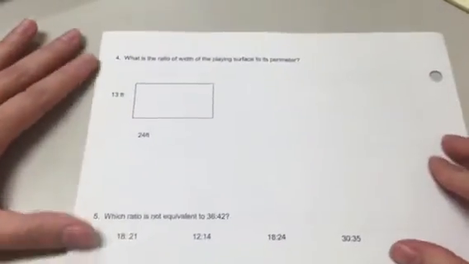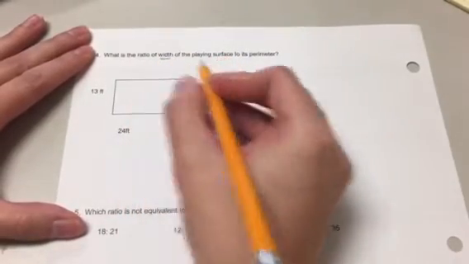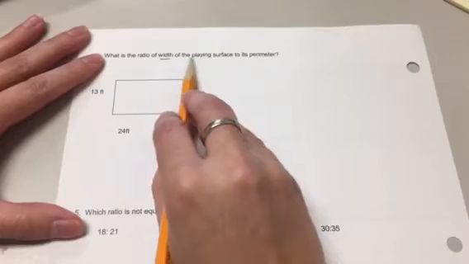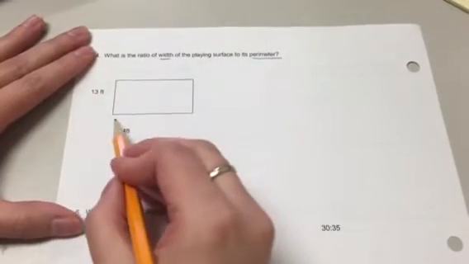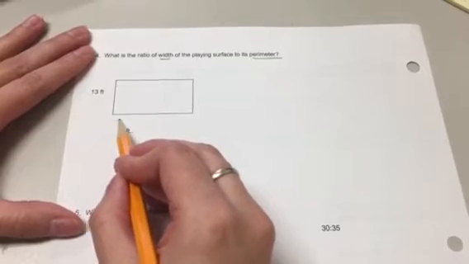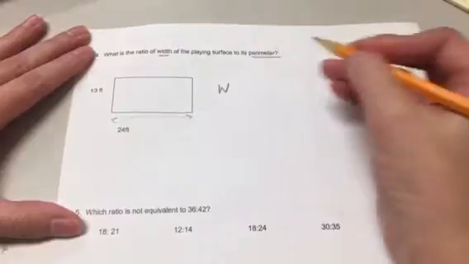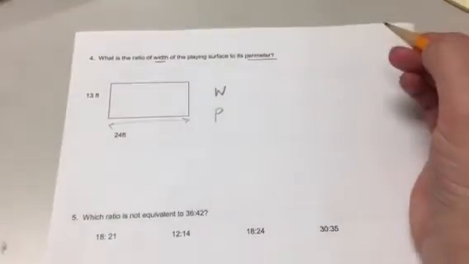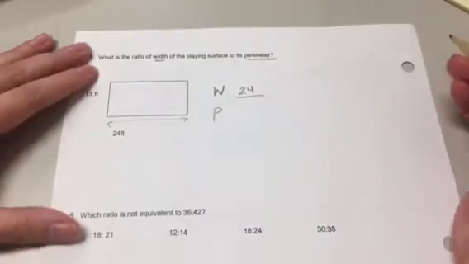All right, flip it to the back. Number 4 says, what's the ratio of the width of the plane surface to the total perimeter? Well, for width, I'm going to say that's how wide it is from left to right. So I'm going to go with width and perimeter. So I'm going to say the width is 24 feet.